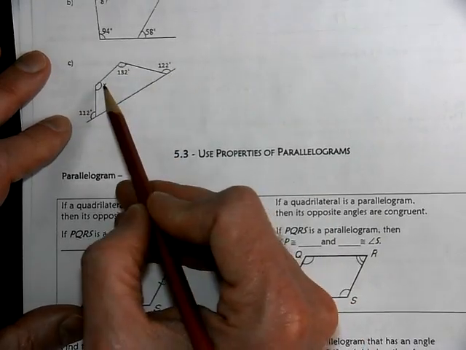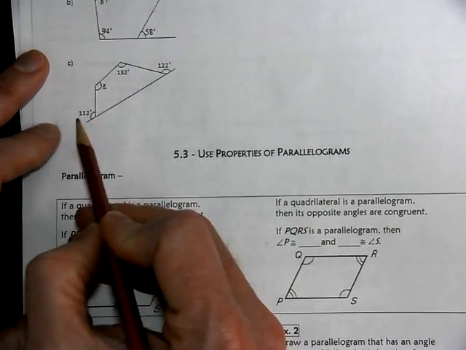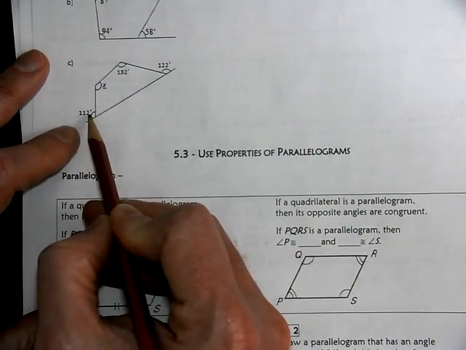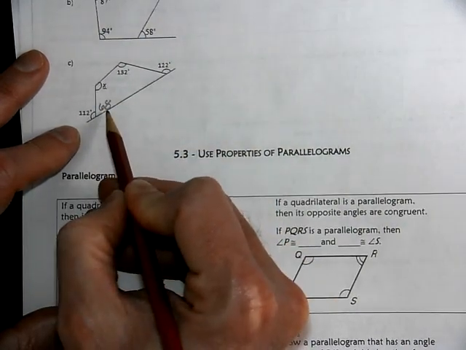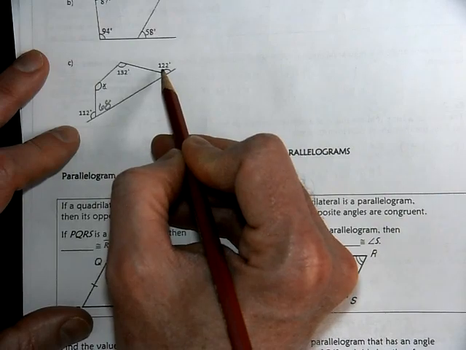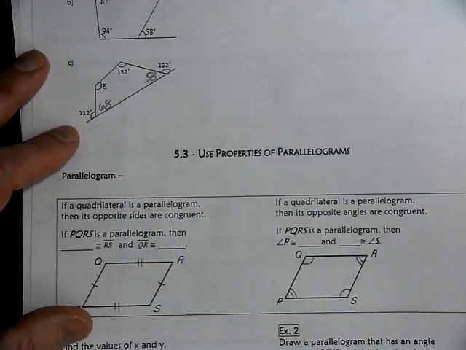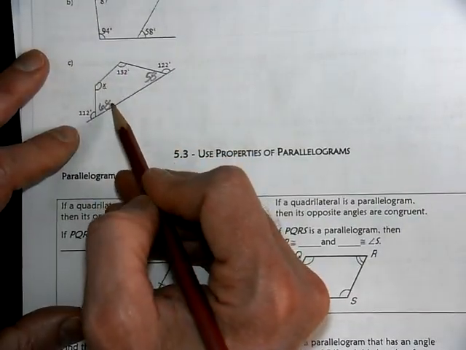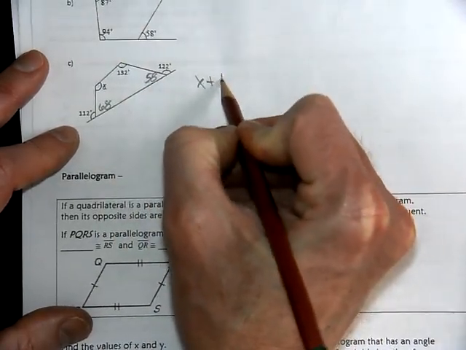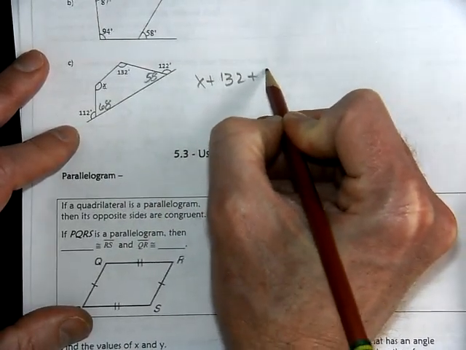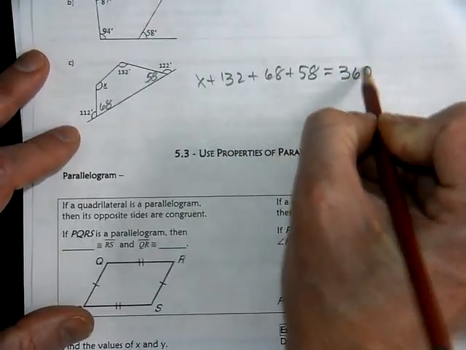So trying to figure out how can we determine this angle, a little problem solving. Well, if this is 112, it would take 68 degrees to get our interior angle. If this is 122, this would take 58 degrees to get our interior. Now we know that this is a 4-sided shape that has these 4 angles, x plus 132 plus 68 plus 58 has to equal 360.